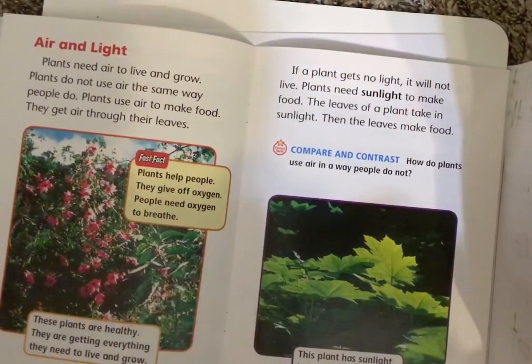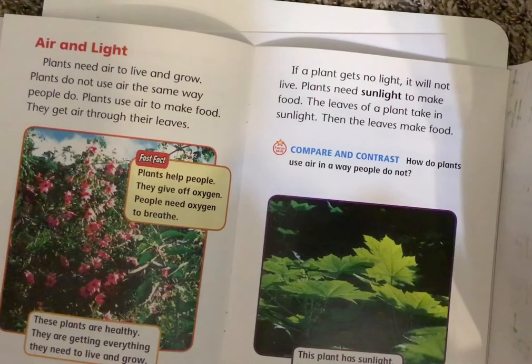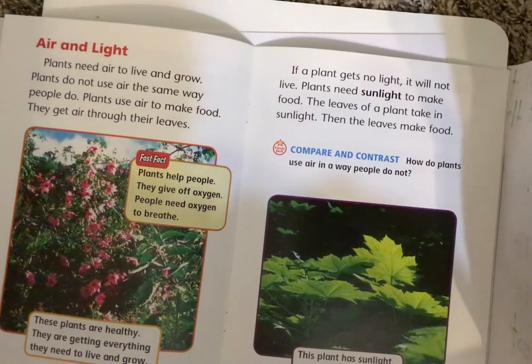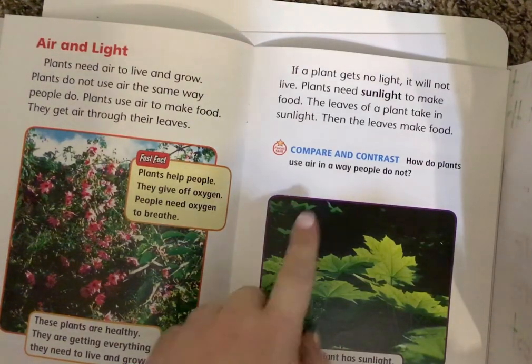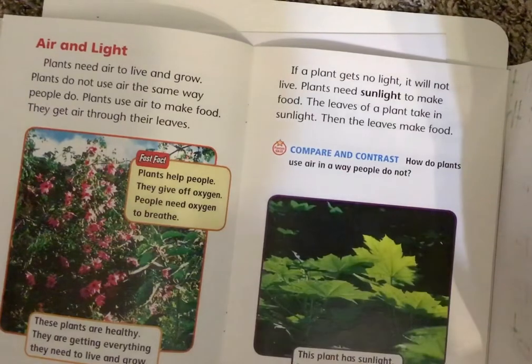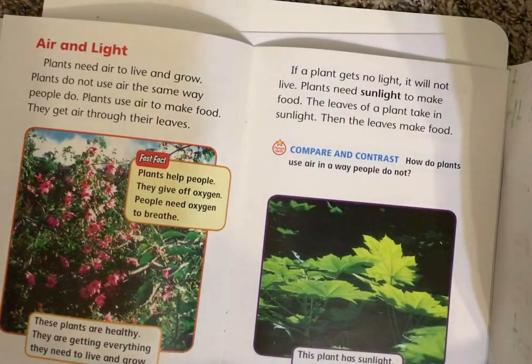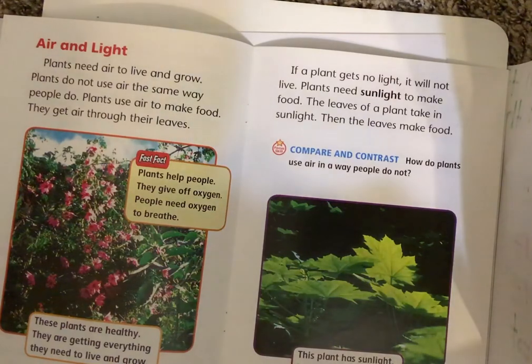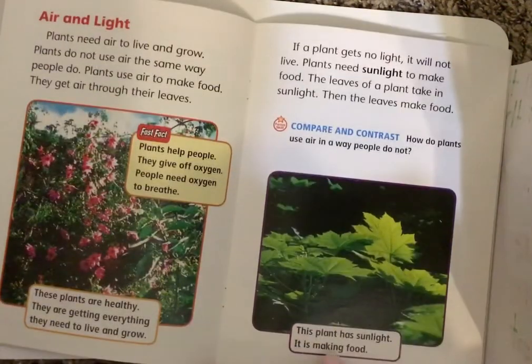If a plant gets no light, it will not live. Plants need sunlight to make food. The leaves of a plant take in sunlight. Then the leaves make food. How do plants use air in a way people don't? If you said that plants use air to make food and people don't use air to make food, that's the right answer.